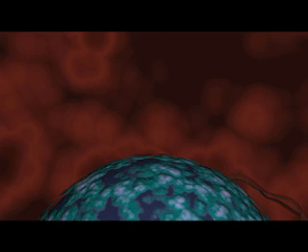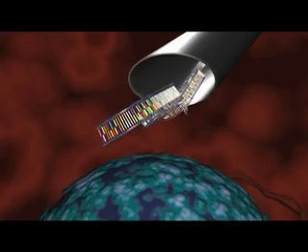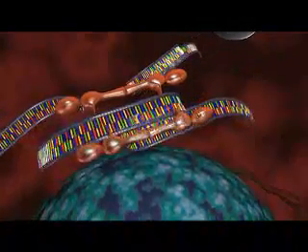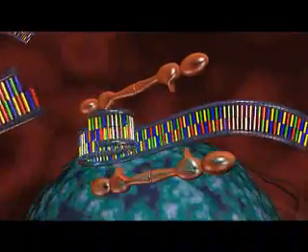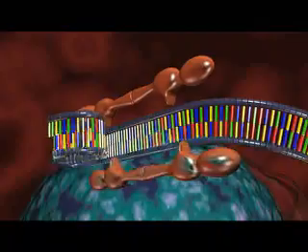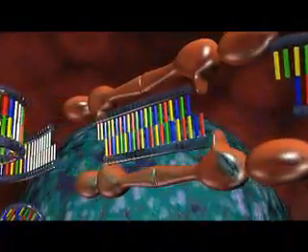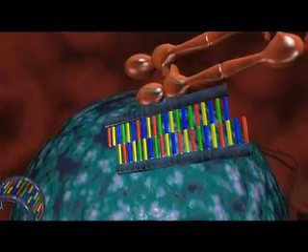When long double-stranded RNAs enter a cell, they are recognized and cleaved by dicer, which is a member of the RNase 3 family of double-stranded RNA-specific endonucleases. Cleavage by dicer creates short double-stranded RNAs that are characterized by 2 nucleotide-long 3' overhangs. These are called small interfering RNAs, or siRNAs.